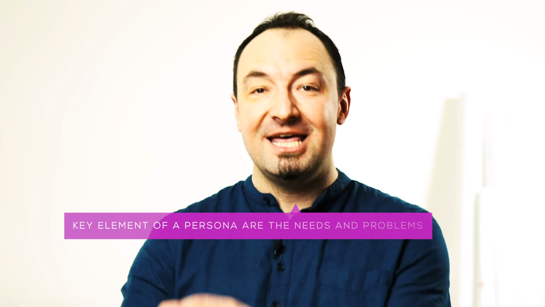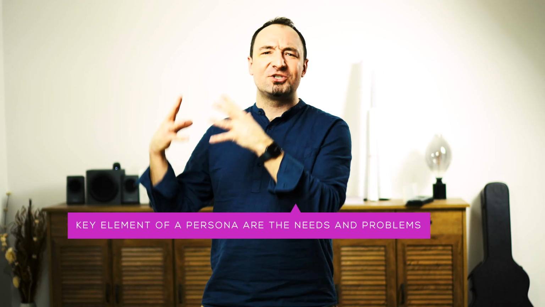These elements are just there for me to imagine what that specific stakeholder group or that specific aggregate actually looks like. But the one element that's absolutely key is the needs and the problems that this specific group of people actually have consistent between each other. And that's the key element of a design persona to me.